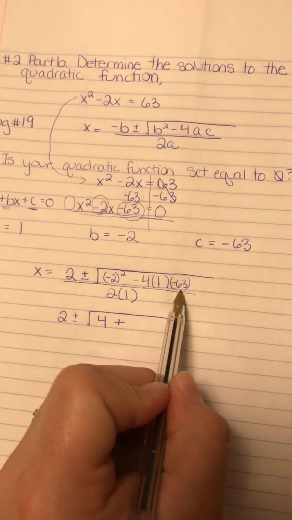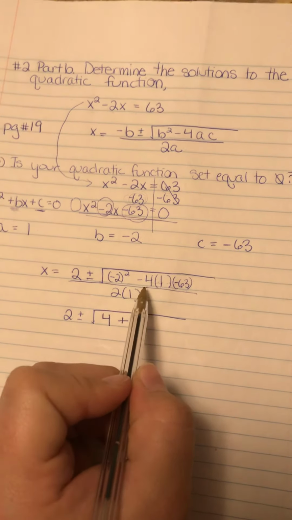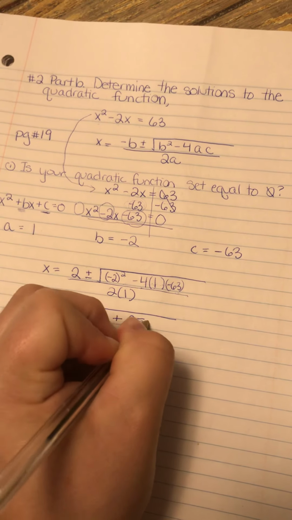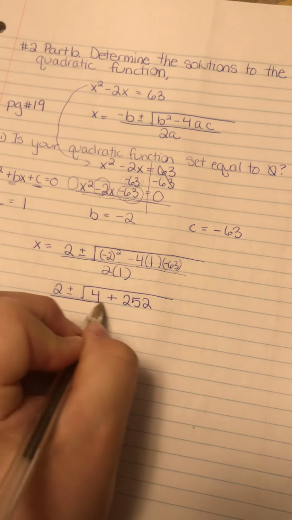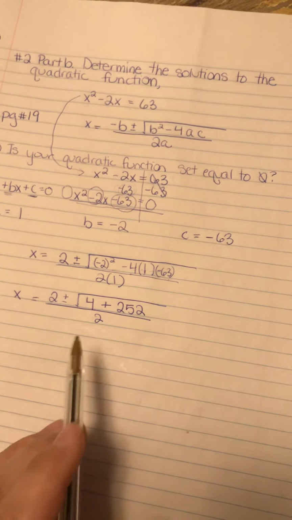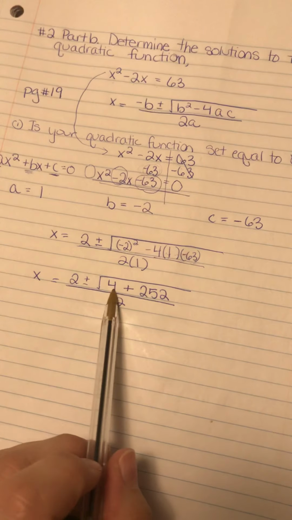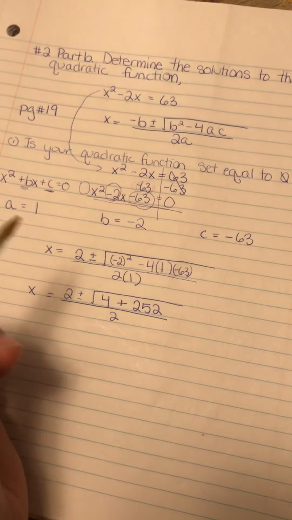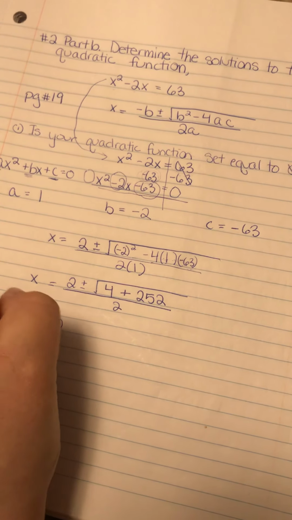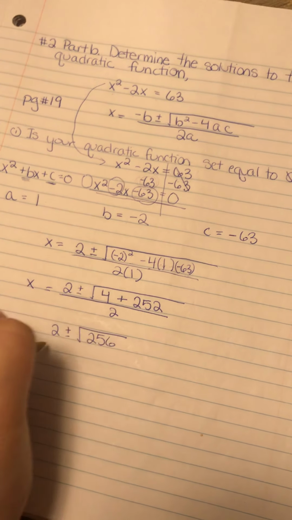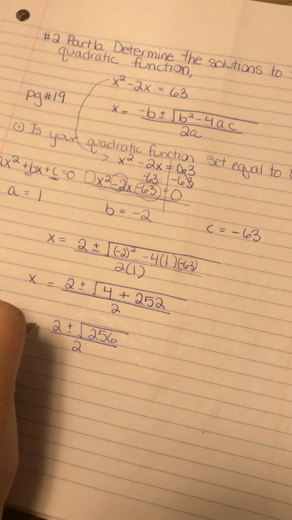And then 63 times 4 is 252, all over 2 times 1 is 2. Then I'm going to continue to simplify under the radical. So 4 plus 252 is 256, all over 2.